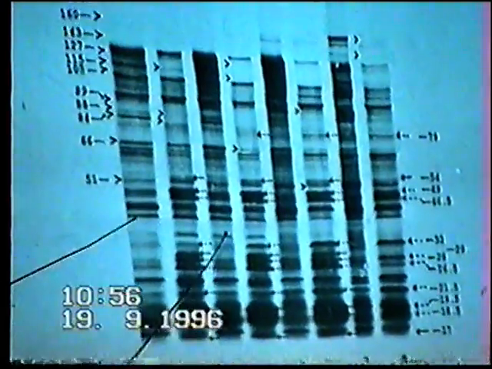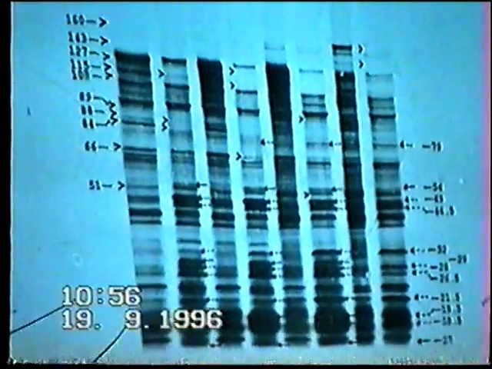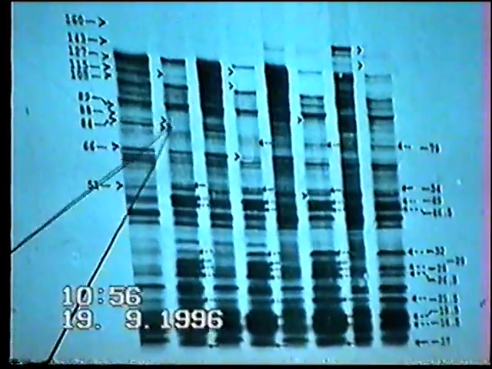So at each time point you have to have an unstressed control present to know what is specifically induced by the stress you are applying. The response is sometimes very, very rapid. Within 5 minutes you can see certain proteins disappearing, many new proteins coming up.